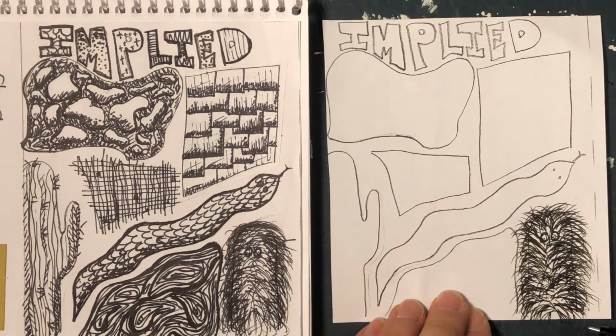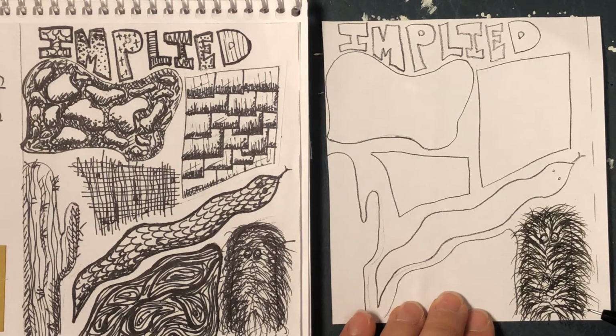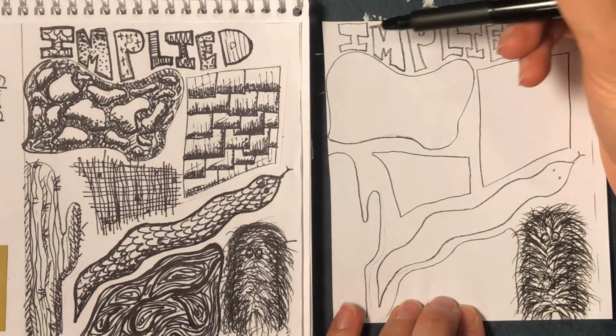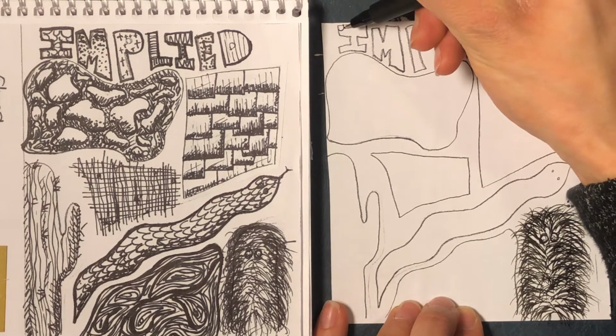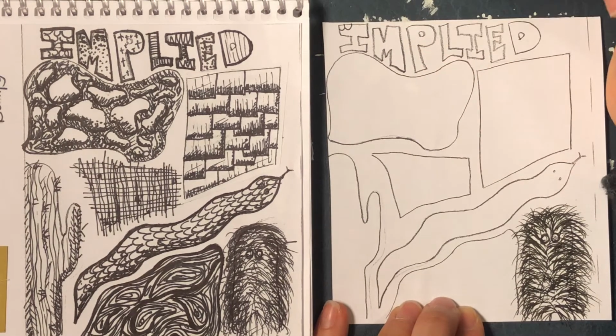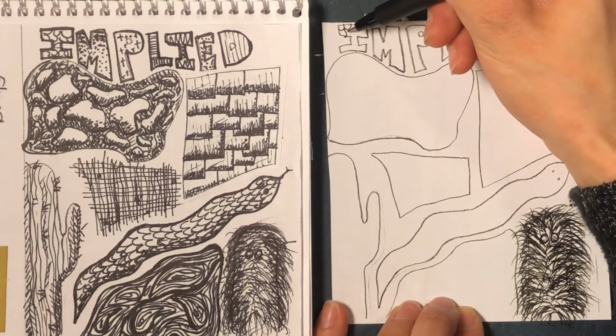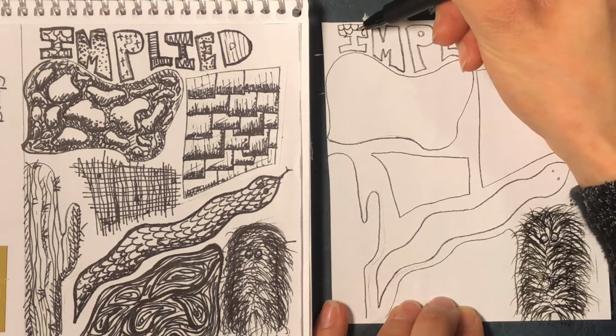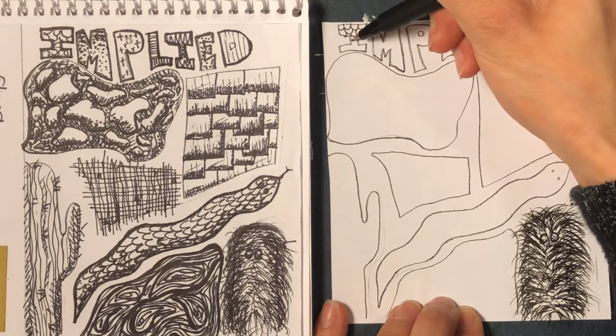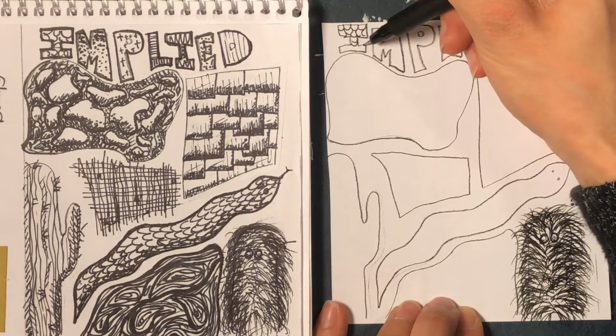If you finish early and you're waiting to move on, go ahead and add some textures to the word implied. Just make up your own textures if you're waiting for others to finish.